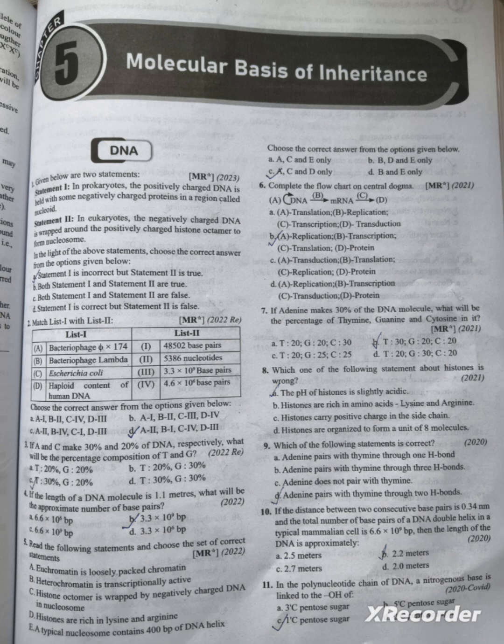That is, euchromatin is loosely packed chromatin. Histone octamer is wrapped by negatively charged DNA in nucleosome, and histones are rich in lysine and arginine. Sixth question, complete the flow chart on central dogma. The correct option is A, replication, B, transcription, C, translation, and D, protein.